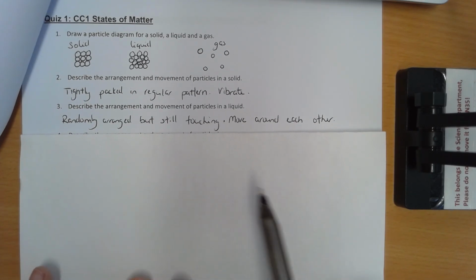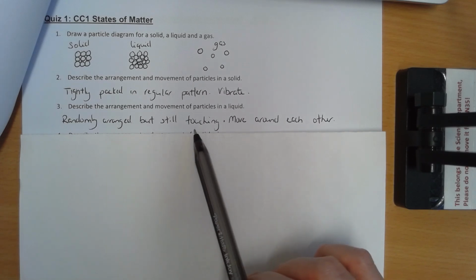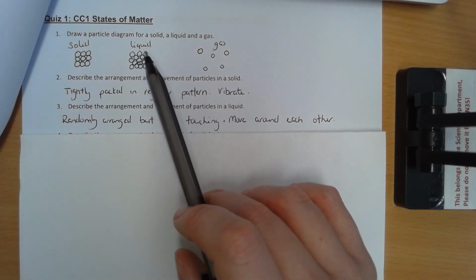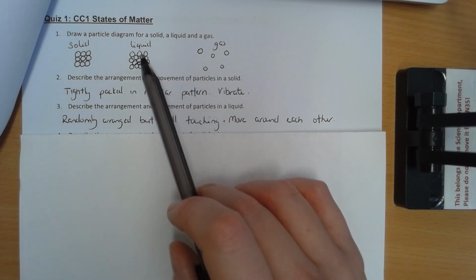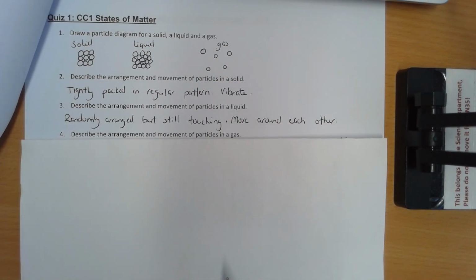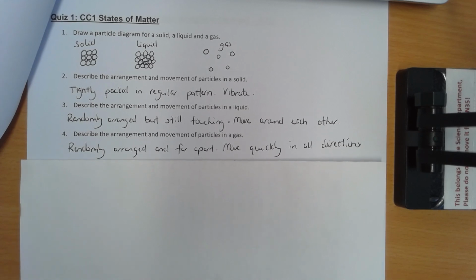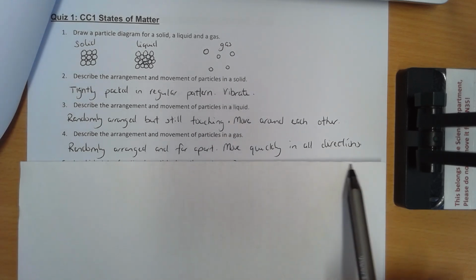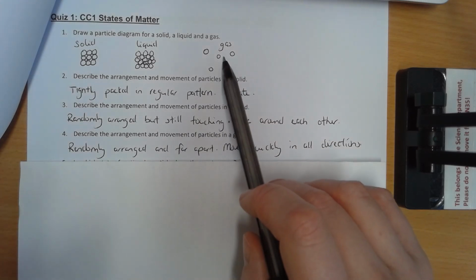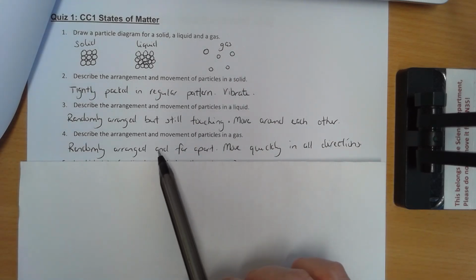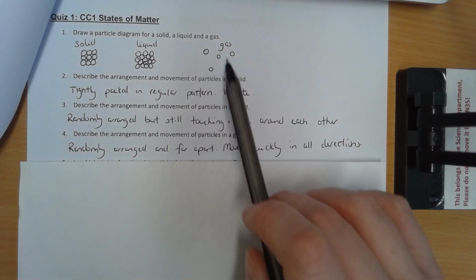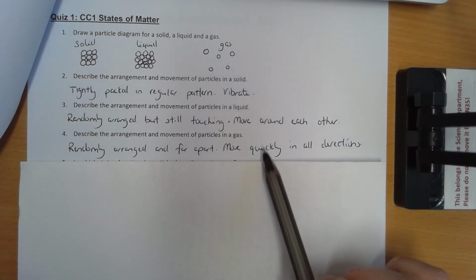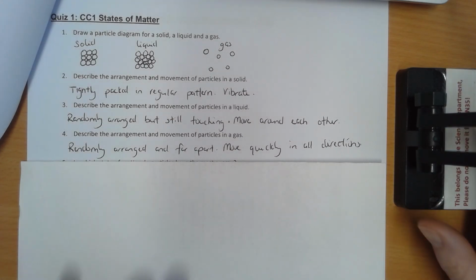For a liquid, they are randomly arranged, but they're still touching, and they move around each other. They can't just fly off in random directions. They have to stay touching. They move around each other. And then a gas, randomly arranged, and they are far apart and move quickly in all directions. Again, if you drew that diagram alongside it, and if you forgot to say far apart, your diagram shows that, so you'll still get the marks, but the movement marks you'll always have to write.